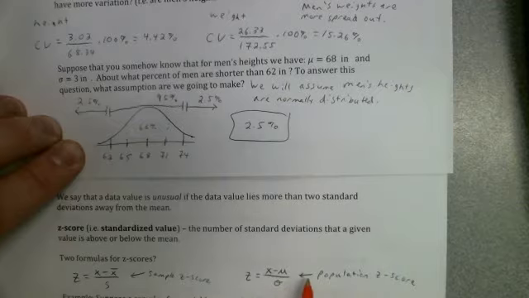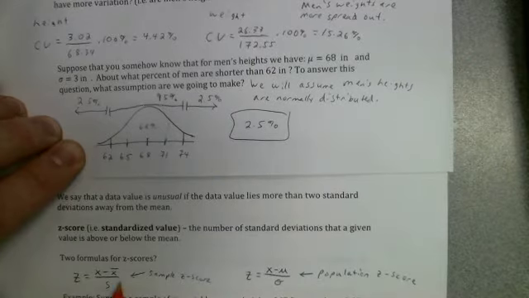So if you have all data, if you knew the average height of all men in the world, or the population mean height, and you knew the standard deviation of all men's heights, you could find a man's population z-score. But if you only had a sample of men, like you only grabbed 40 men, recorded all their heights, well, then you could find a data value's sample z-score.